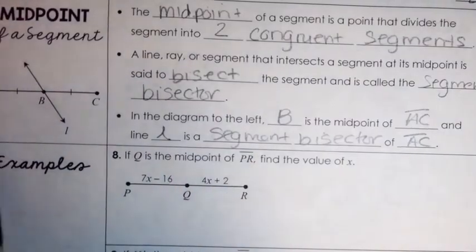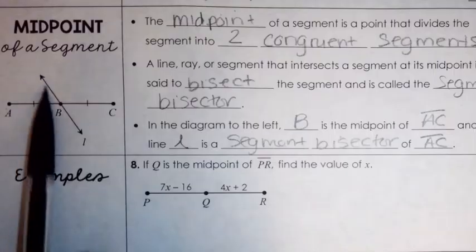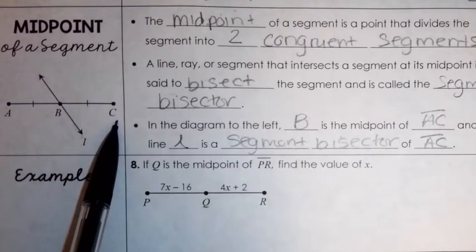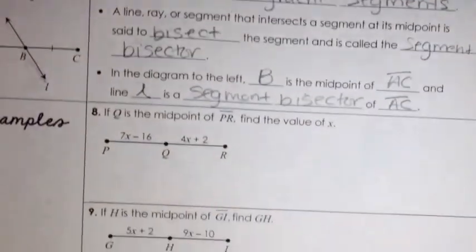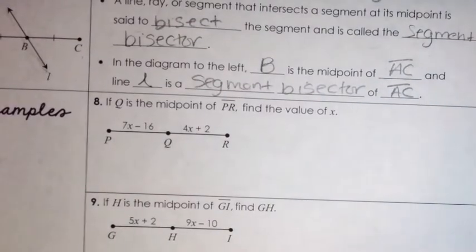Okay, so what that picture is showing here is that you have segment AC, and this line is cutting it in half. So this line is bisecting this segment into two equal parts, and this is then therefore called the segment bisector. So bisect is going to come up a lot in these problems, or midpoint.